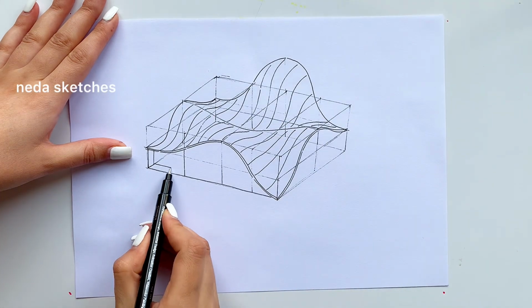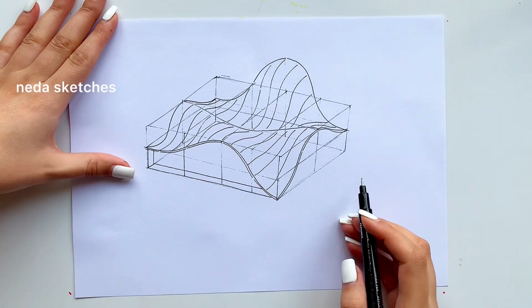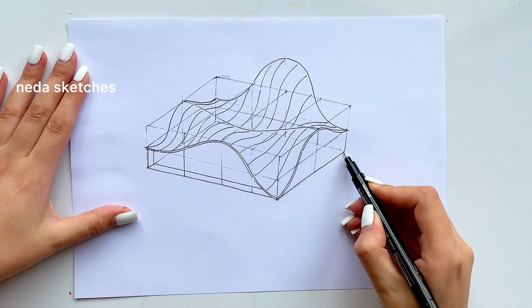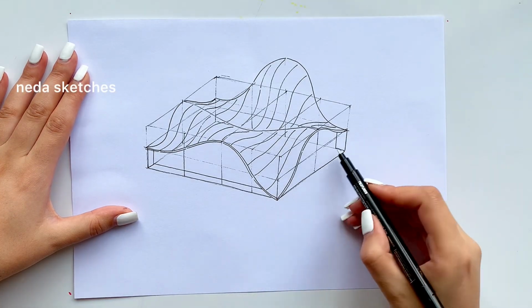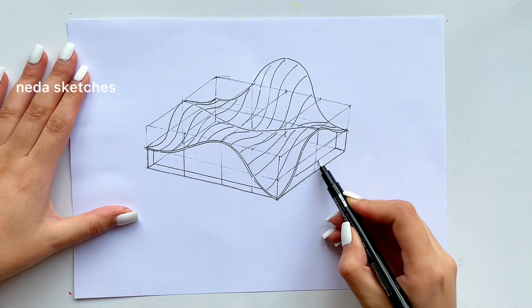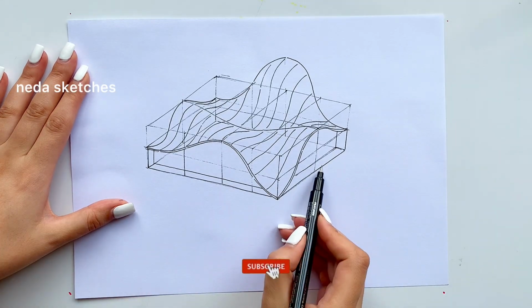Imagine the surface is a roof of a building, then I draw the building height and other sides. Here there is a wall that is a little bit receded, so you can see the depth of this side.